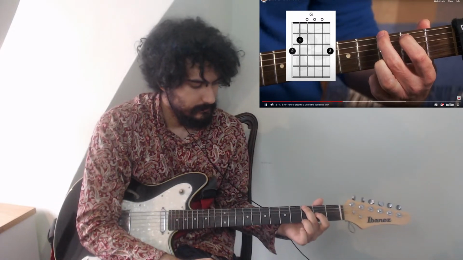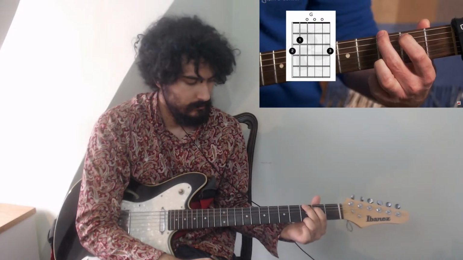But for me, this part of the chord is quite muddy, especially in rock guitar. I mean, that's a note that you definitely don't want.